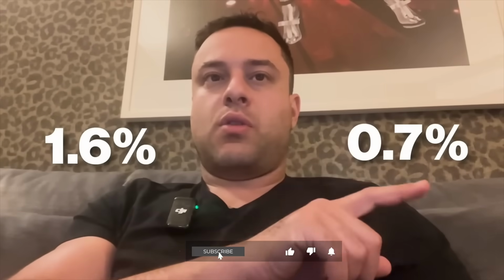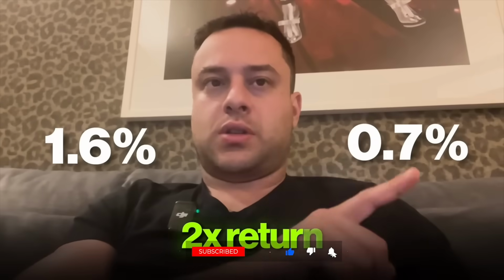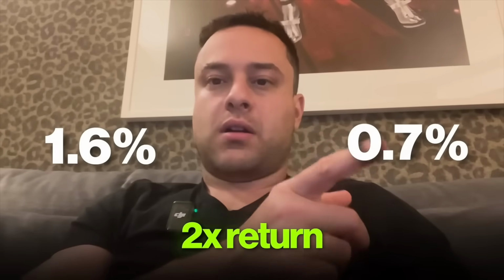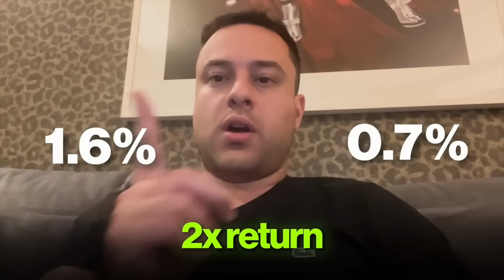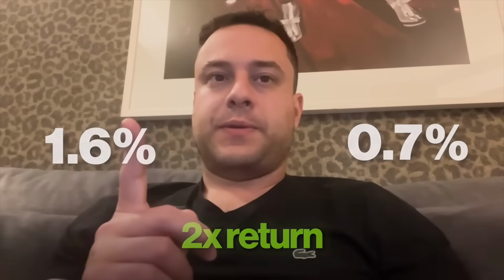So it is more than 2 times the return. This LEAP option is better. It makes more than double the money for a $1 move in the stock. And that's simply because of leverage. You're making a little bit less money, but you're putting up so much less capital. And because you're putting up a lot less capital, you get a higher percentage return.